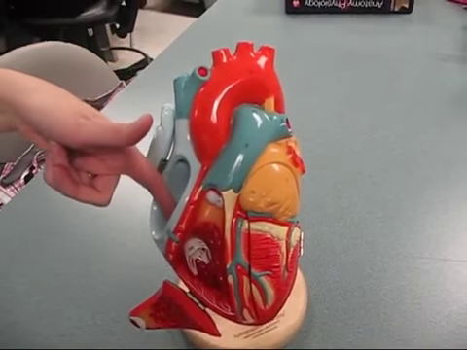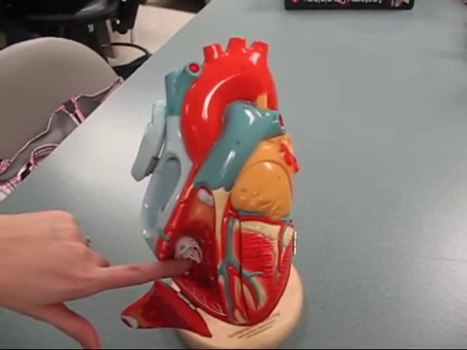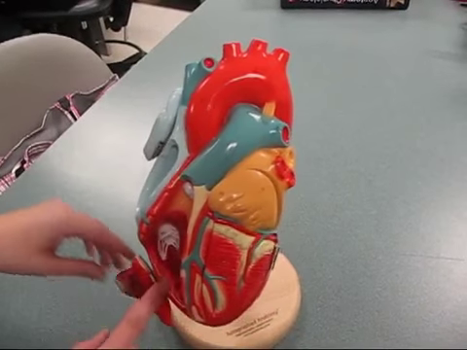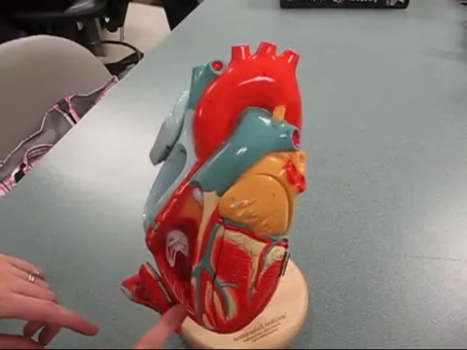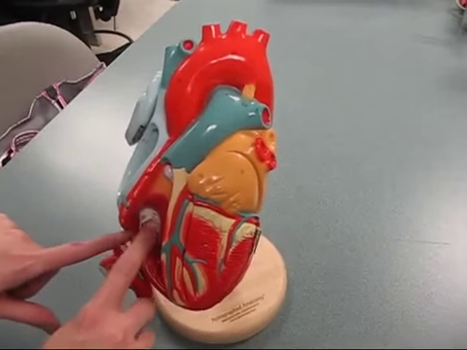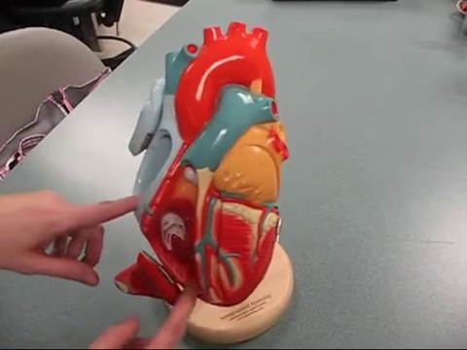So as the blood passes through the right atrium, it goes through the right atrioventricular valve, also called the tricuspid valve. As the ventricle contracts, the papillary muscles pull on the tendinous cords, which makes sure that the right AV valve stays closed during ventricular contraction.